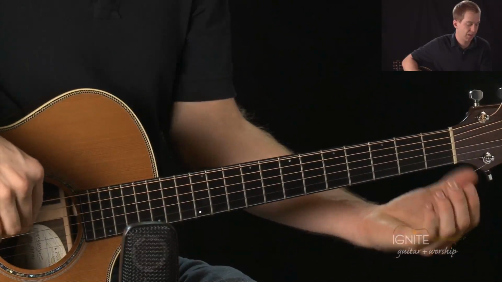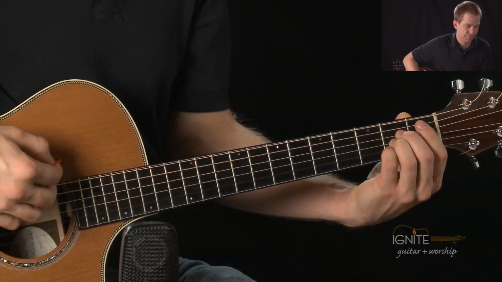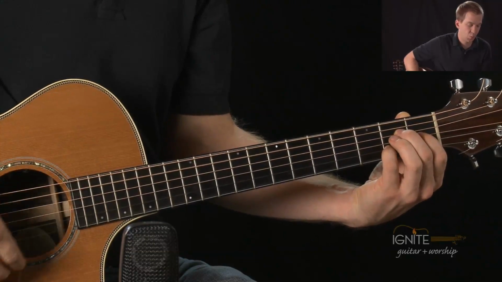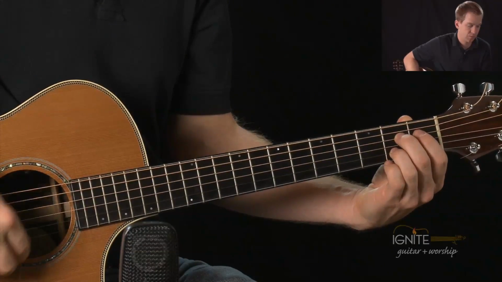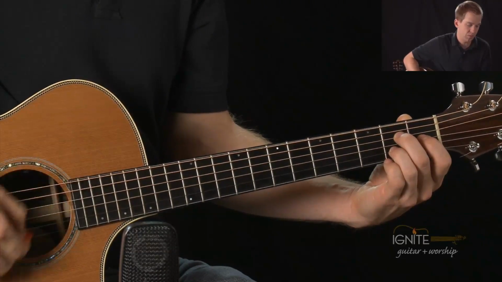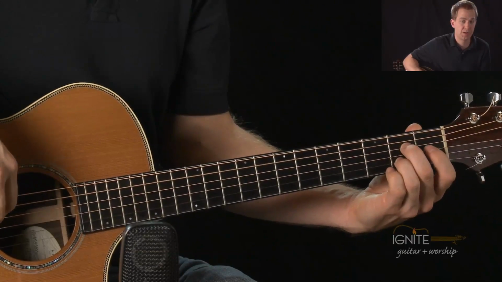If we're playing in the key of A, we have an A major chord, bottom 5 strings. A major 7 is one note difference there, and then A7. We can do that same thing where we play the 4 chord after that, the D chord.